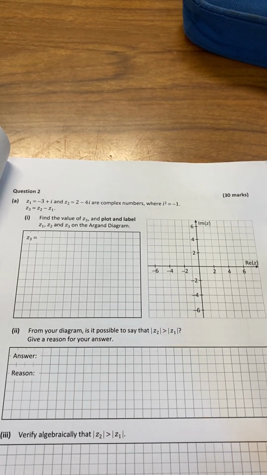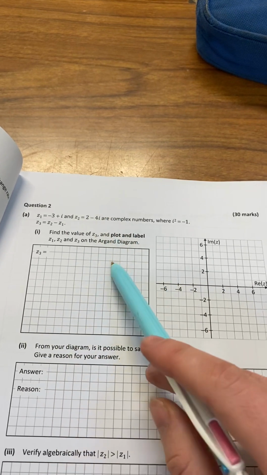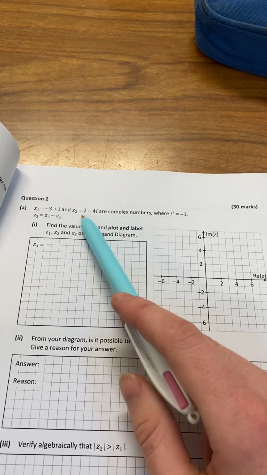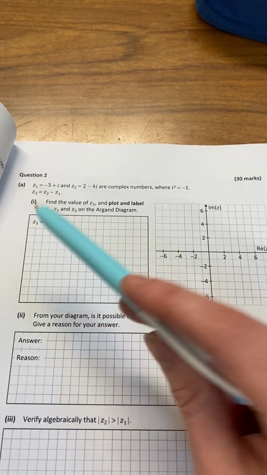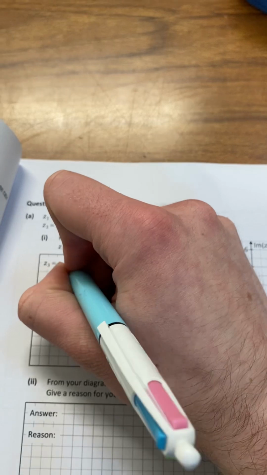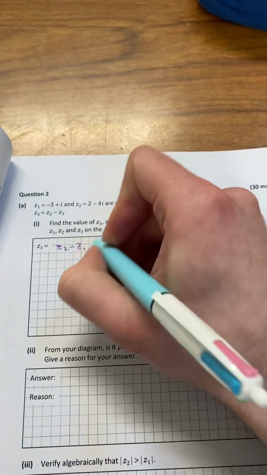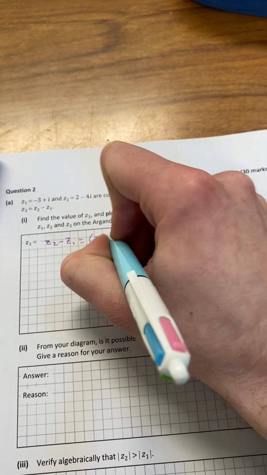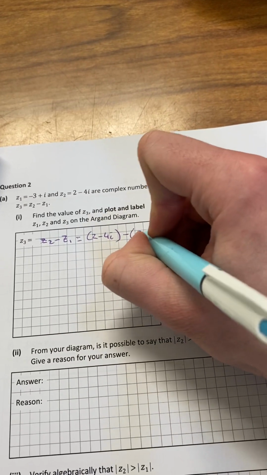As always, I'm going to look at all the information I'm given and information I need to find out. Information I'm given is Z1 is minus 3 plus i, Z2 is 2 minus 4i, Z3 is Z2 minus Z1. So Z3 equals Z2 minus Z1, which is equal to 2 minus 4i minus Z1, which is minus 3 plus i.